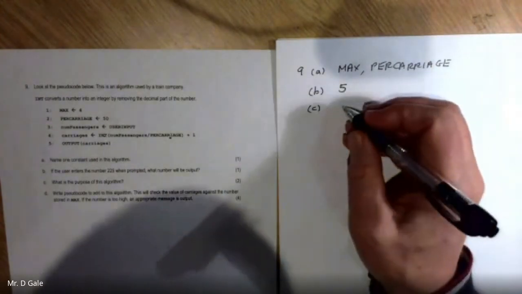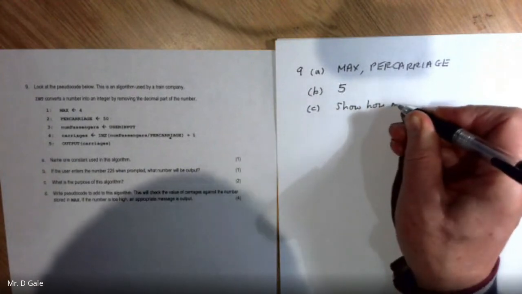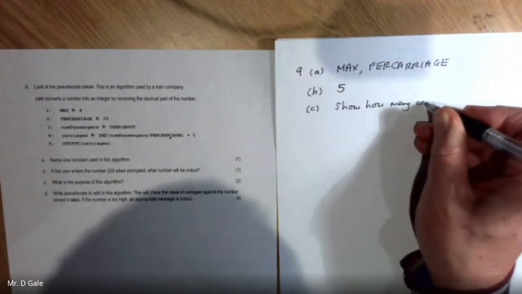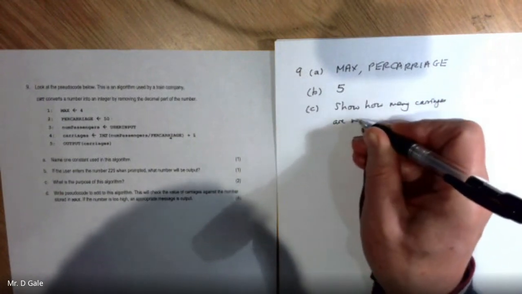What is the purpose of this algorithm? Well, the purpose of the algorithm is to show how many carriages you need. How many carriages are needed on a train journey?